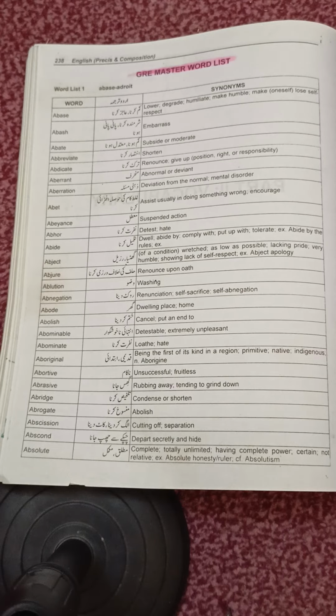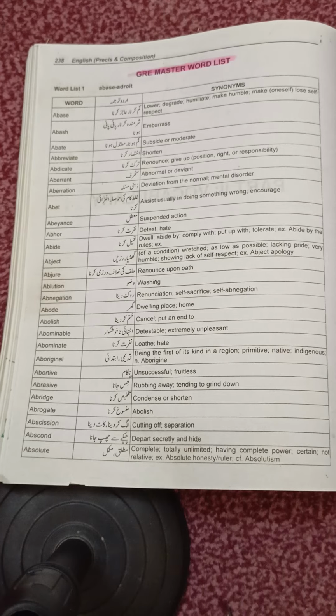Hello audience, today we will discuss GRE vocabulary which is important for CSS, PMS and UPSC.